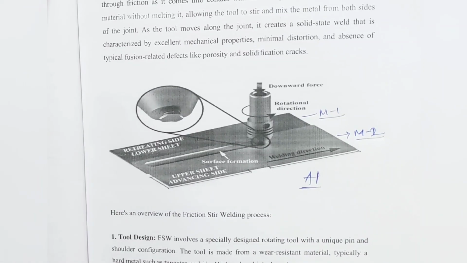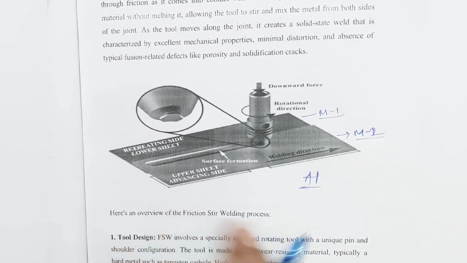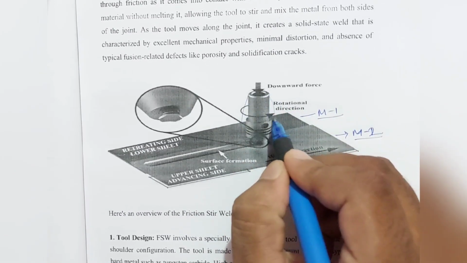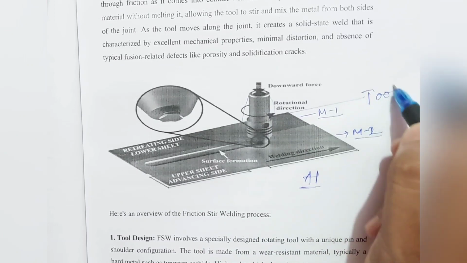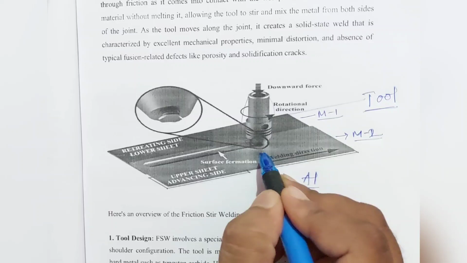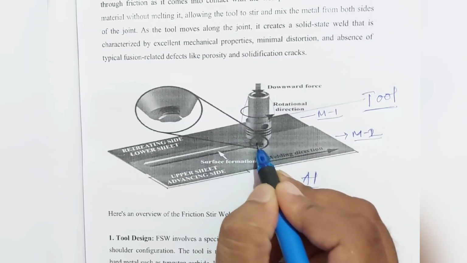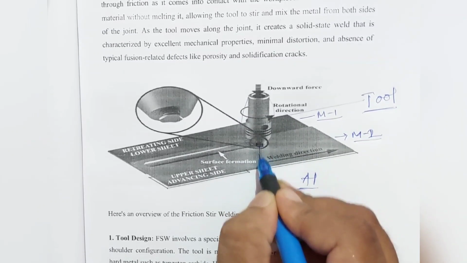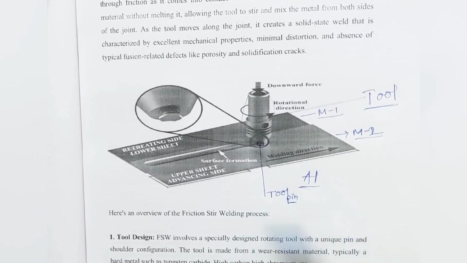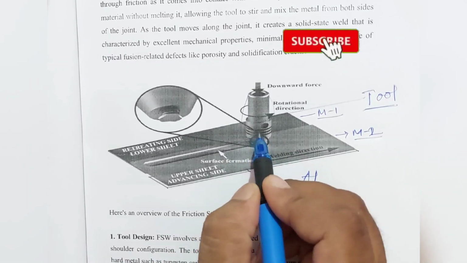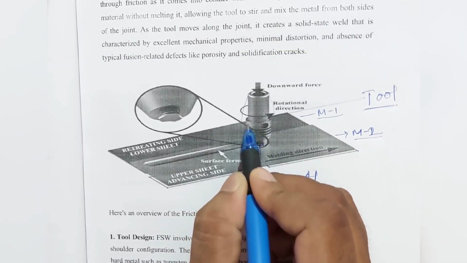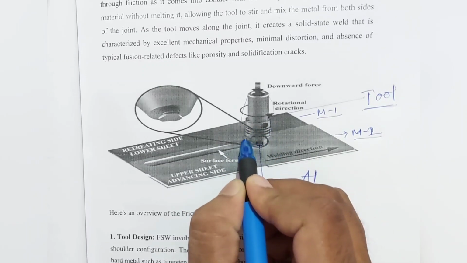So here you can see for friction stir welding, तो एक टूल होता है, this is your tool, and you can see this portion, the small pin, that is known as the tool pin, and this is the shoulder of the tool.